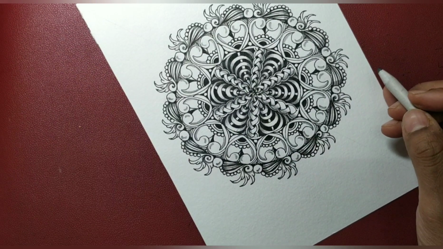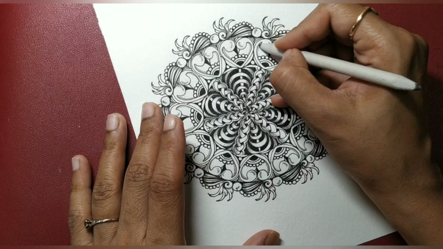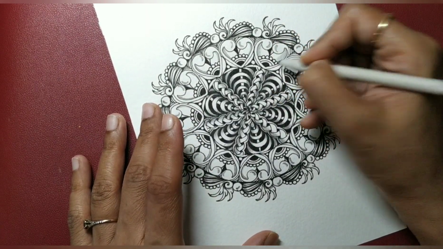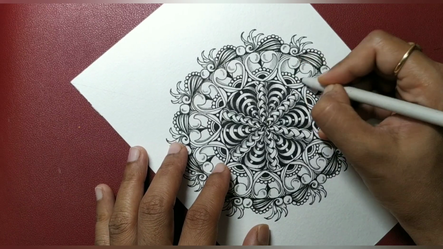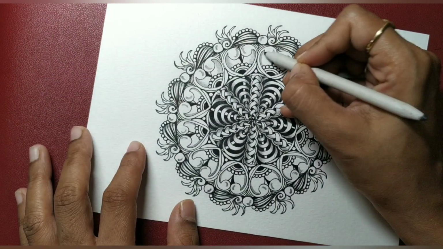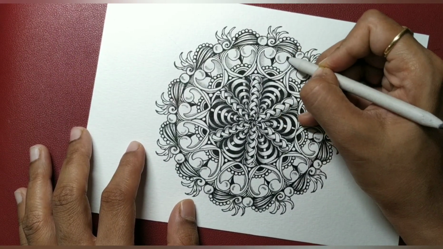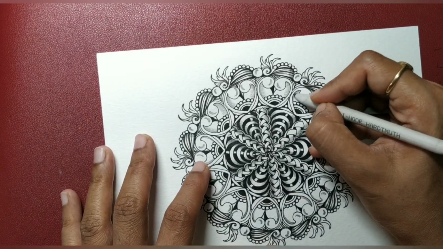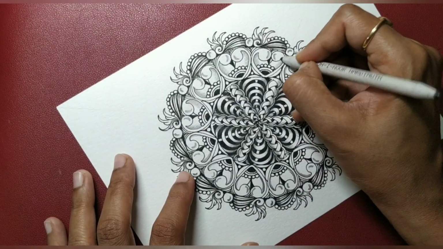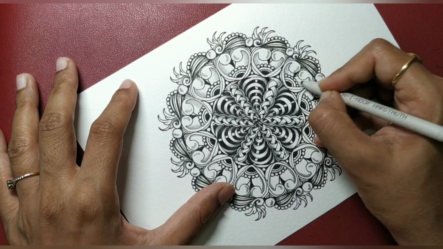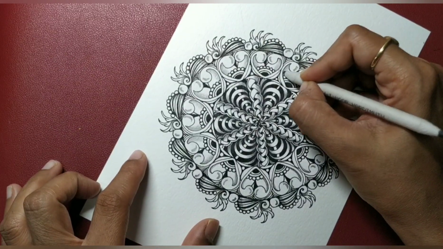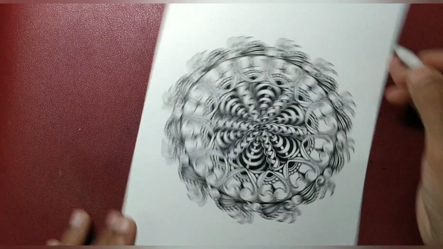So that's the beauty. Enjoy it. Right, so just blend, but don't make the entire section gray. Leave little whites. That's what makes the gray pop up.